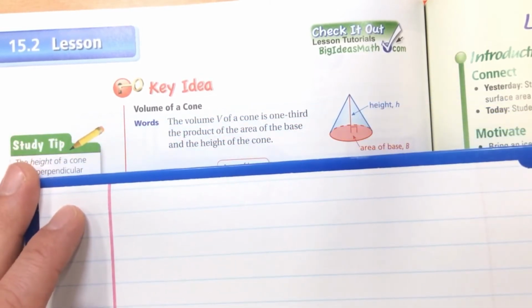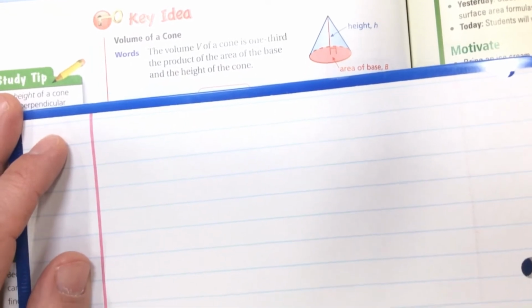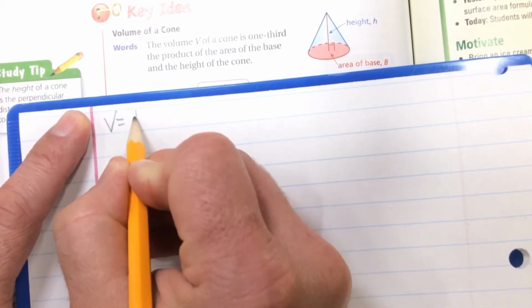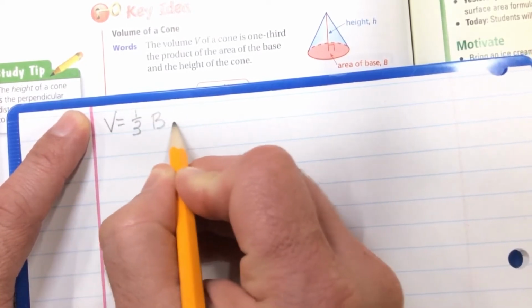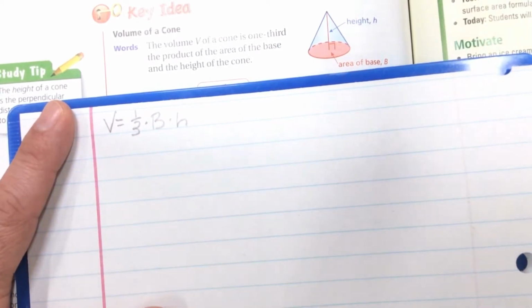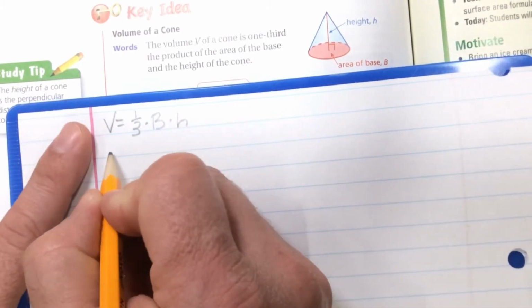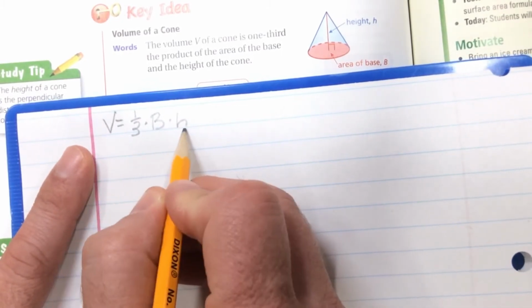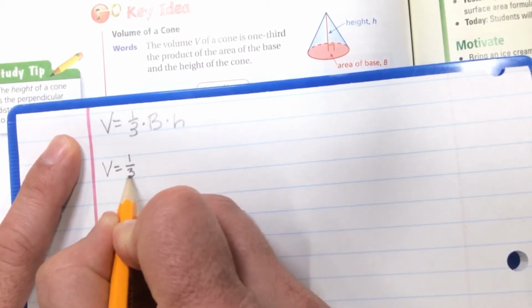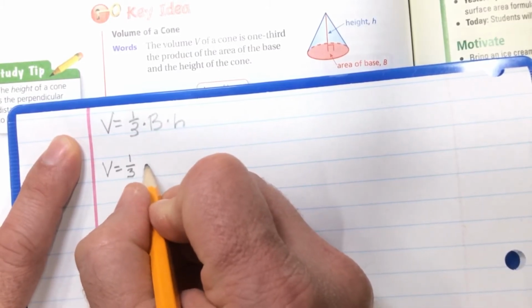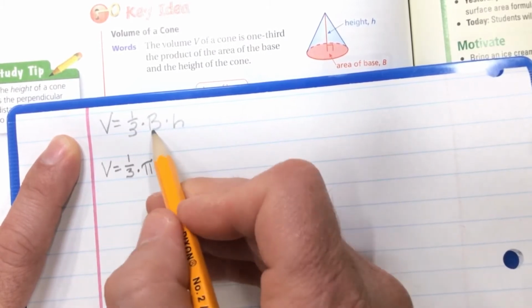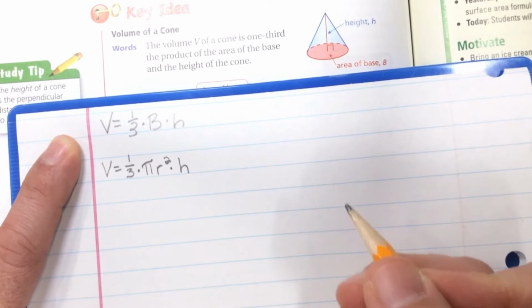Well, this is the volume of a cone, and a cone is just a circular pyramid. And remember, for a pyramid, we had volume equals 1/3 the area of the base times the height. For a cone, we're going to have the same thing: volume equals 1/3 area of the base times the height. But the base will always be a circle. So we can fill in the area of the base with, instead of B, pi r squared, just like in our last lesson we substituted the area of the base with pi r squared times height.